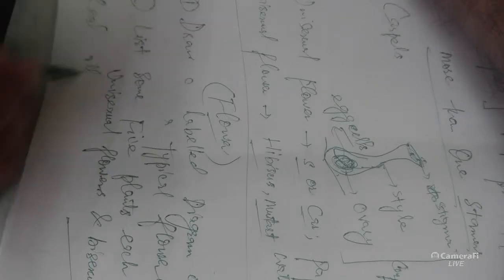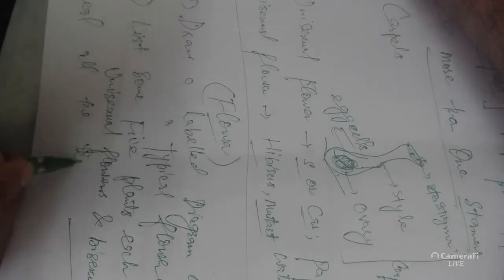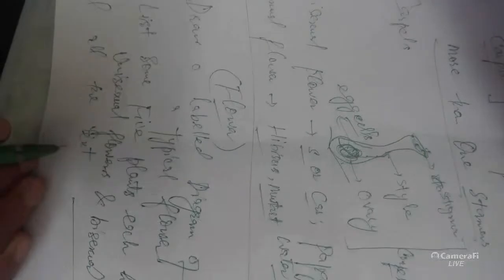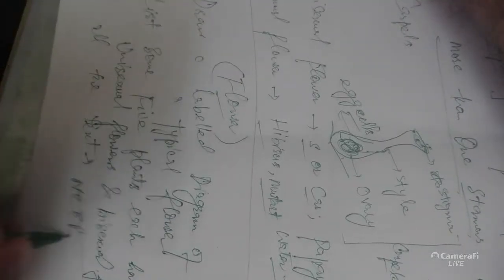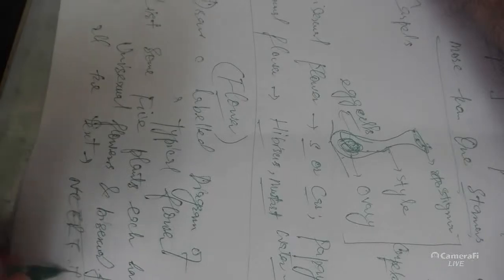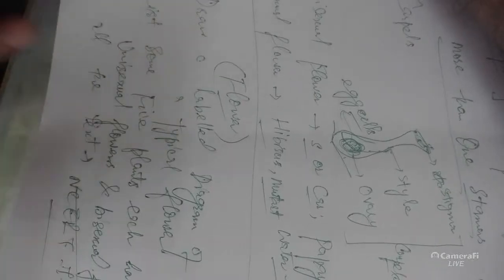This is a small homework I have given. And the third thing is to read all the text, including this topic, from the NCERT textbook. So these are the three tasks I have given to my students.